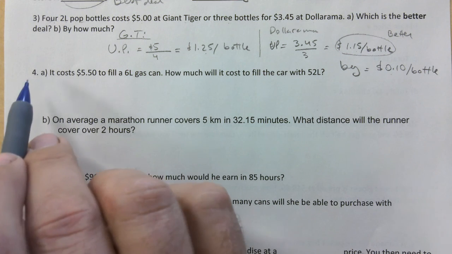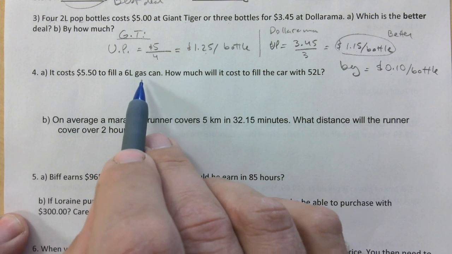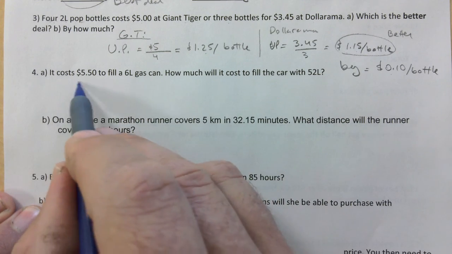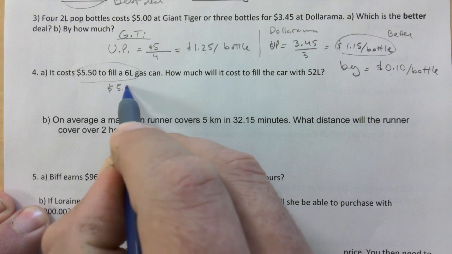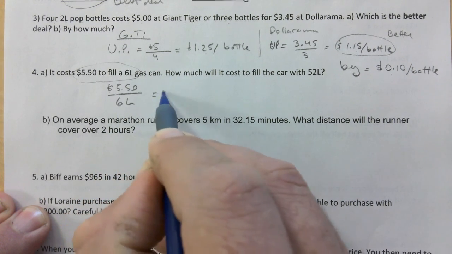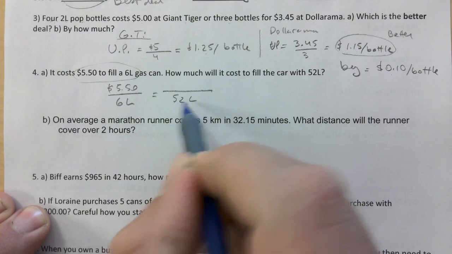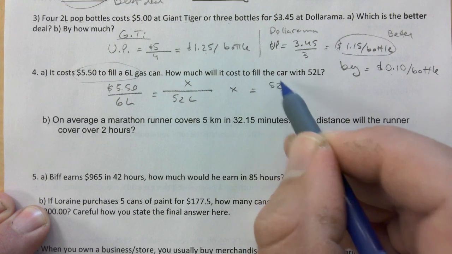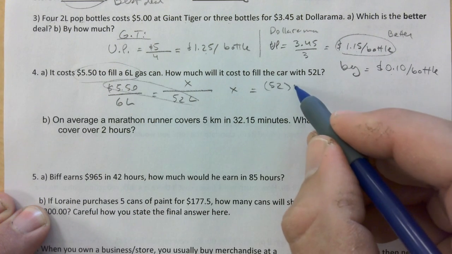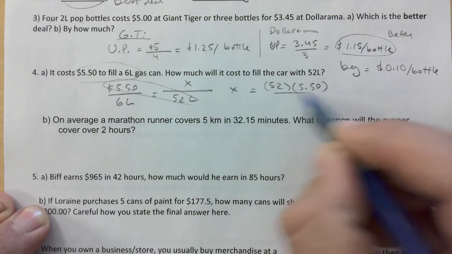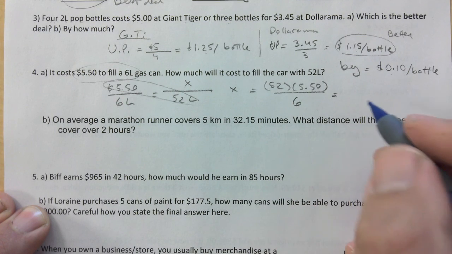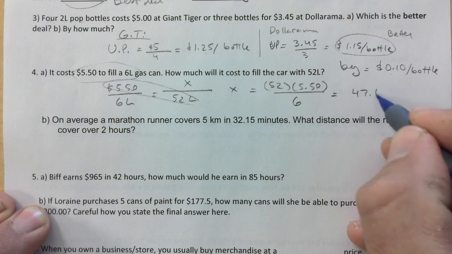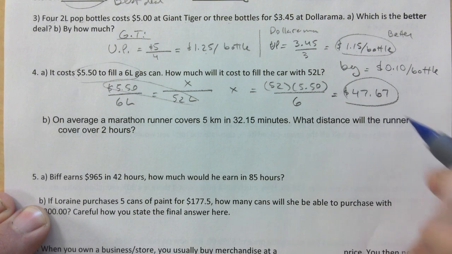Okay. Number 4, it costs $5.50 to fill a 6-liter gas can. How much will it cost to fill 52 liters? So this is a fact, right? So $5.50 for 6 liters. Therefore, 52 liters will match. So what is it for that one? So you cross multiply. It's 52 times 5.50 divided by 6. And you get $47.67. Okay.